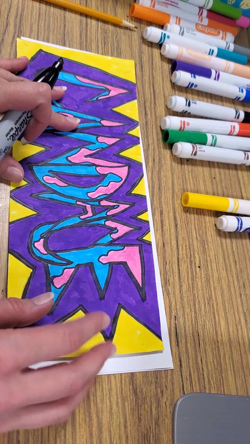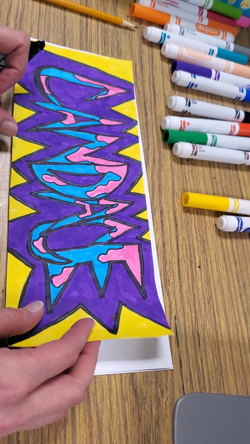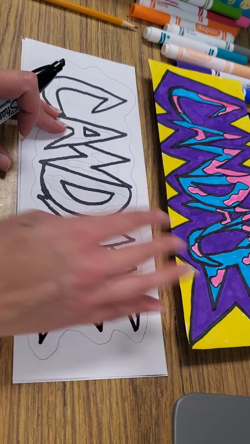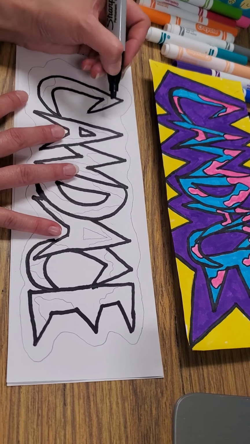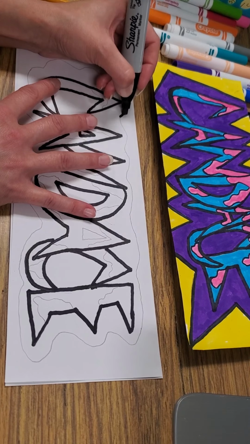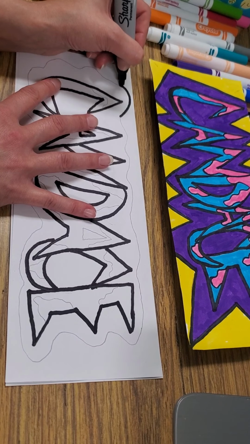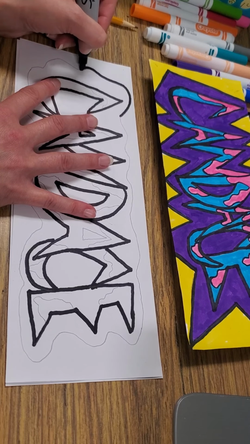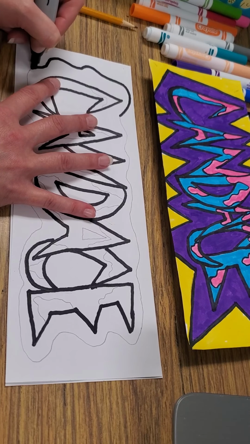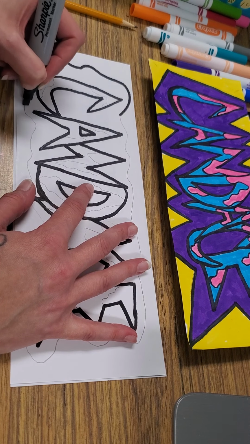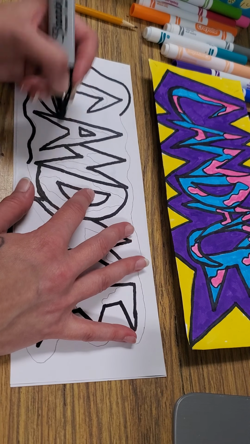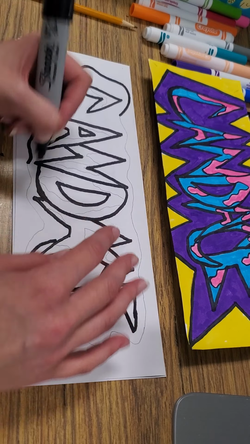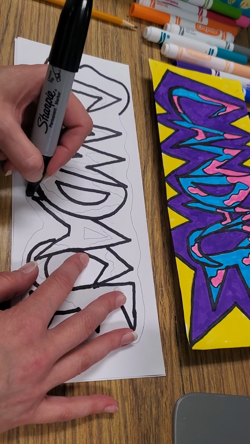So this is one that I have previously done as an example, but I decided to go with just rounding this off like it was just a spray painted kind of blob first, because that would have been the first layer, or actually the second layer.